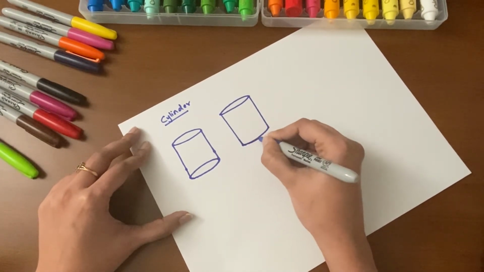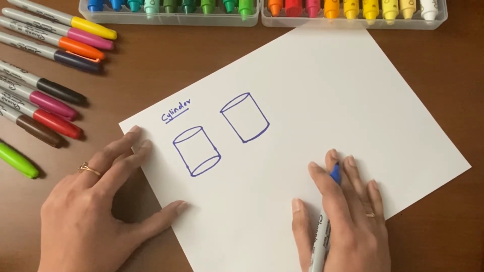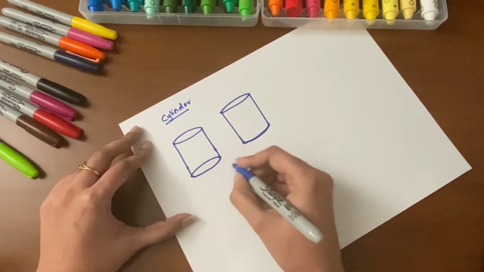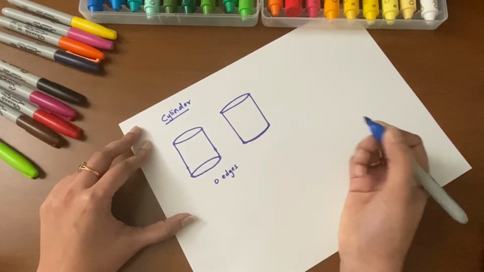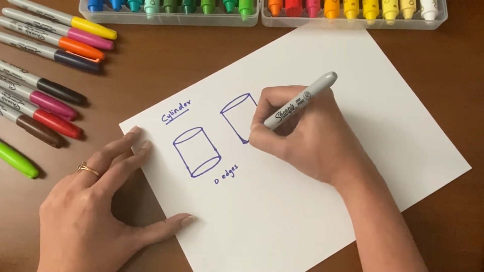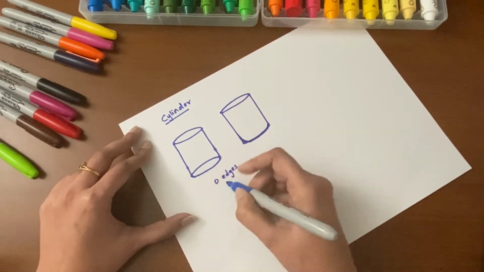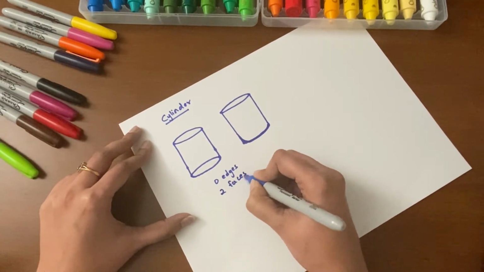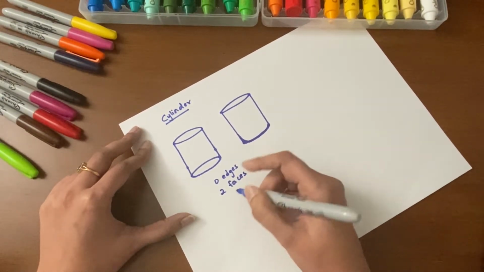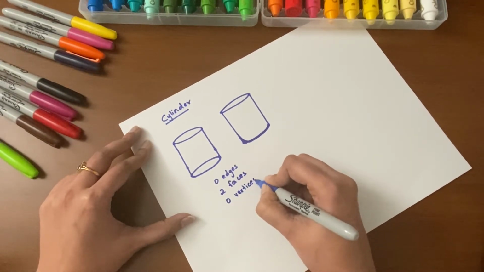Since the cylinder is curvy, it doesn't have any edges. So there are 0 edges. There are 2 faces, one on the top and one on the bottom, and there are 0 vertices.